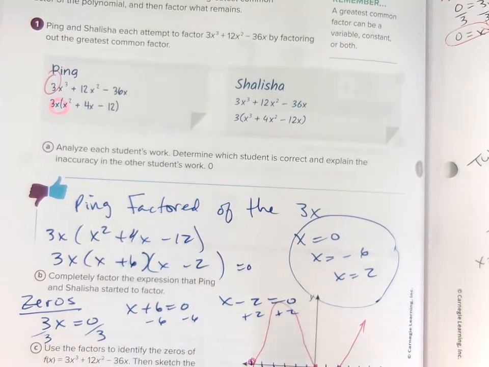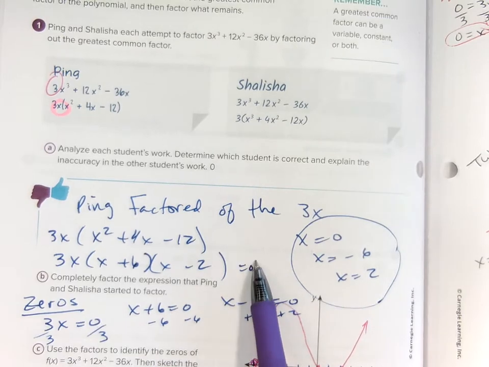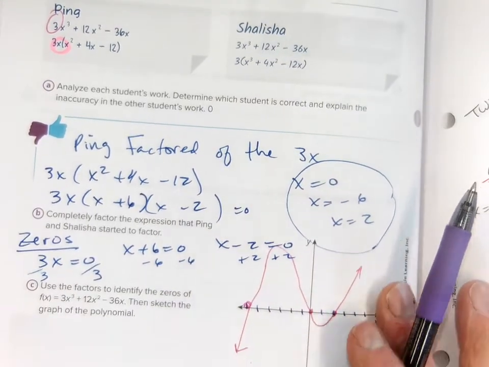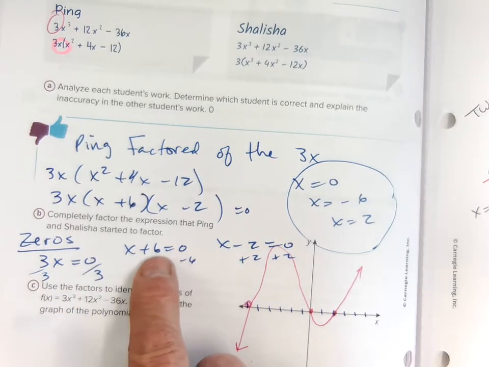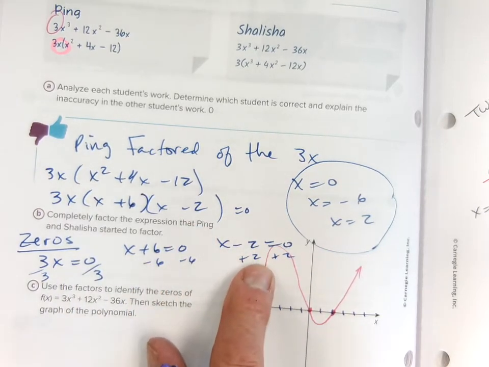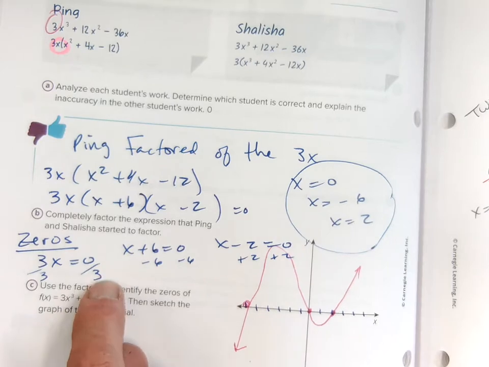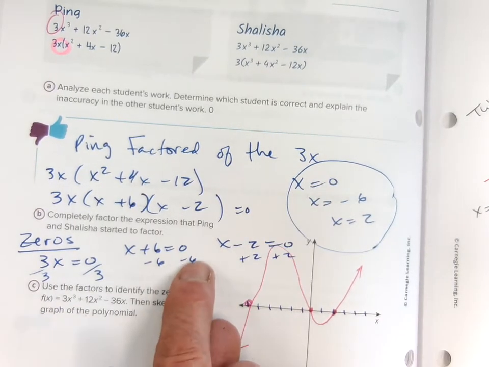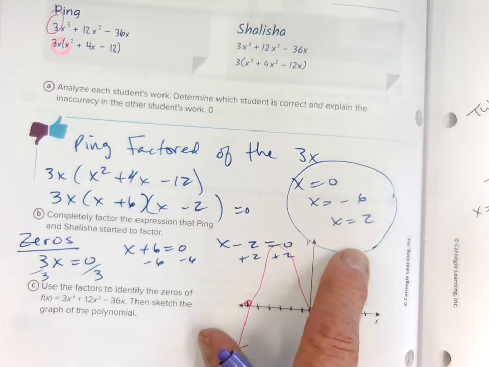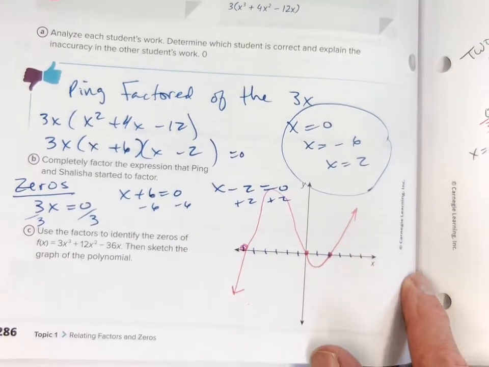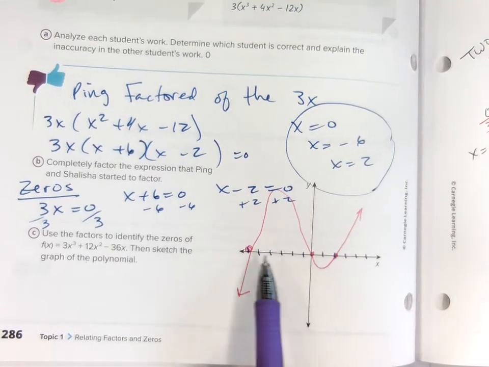So now if we're looking for zeros, we set it equal to 0, and we have our mini equations. 3x equals 0, x plus 6 equals 0, and x minus 2 equals 0. Okay, then from there we just solve. Since 3x equals 0, divide by 3, and 0 divided by 3 is 0. Subtract 6, x equals negative 6. Plus 2, x equals 2. So these are my 3 zeros, which I will graph on my graph.